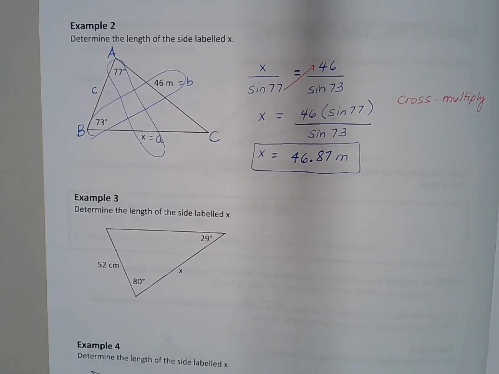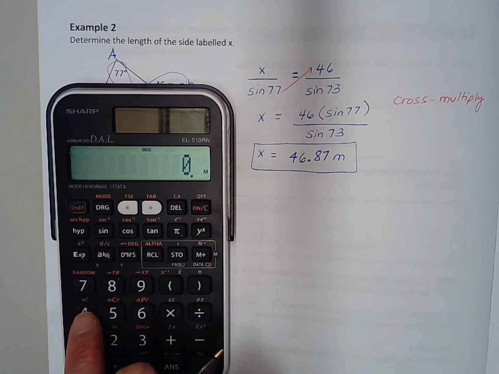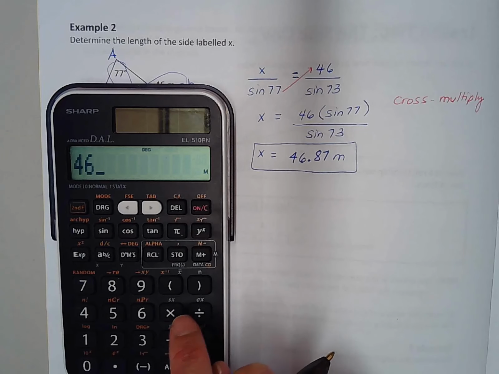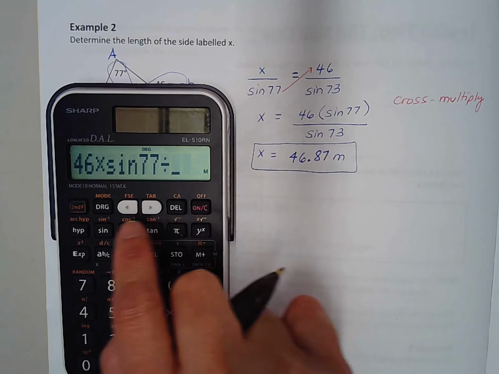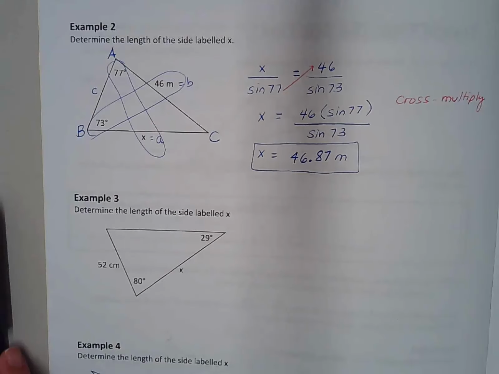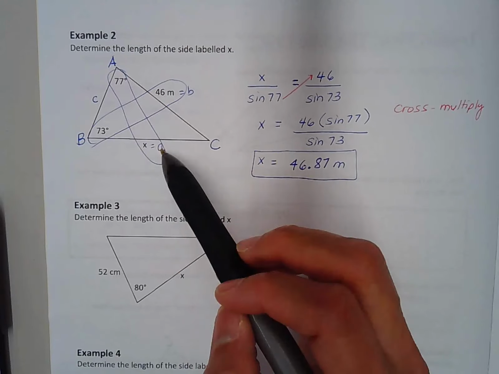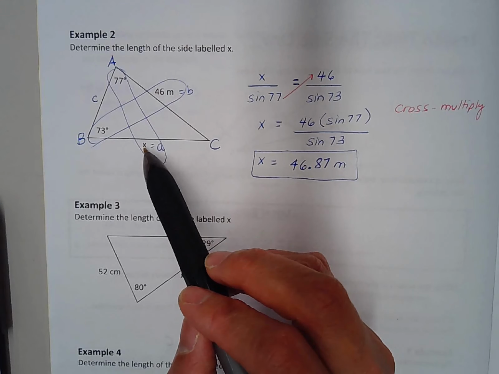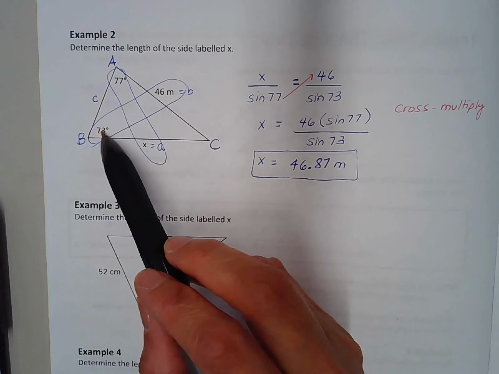I'm going to give it a try and make sure that I'm giving accurate information. Like angle A is sine 77, right? And x is unknown. Yeah, so these two are match, or pairs. 46 and sine of 73 are pairs.